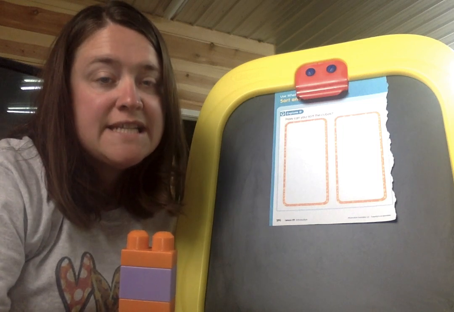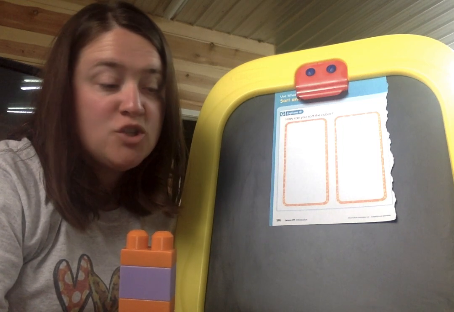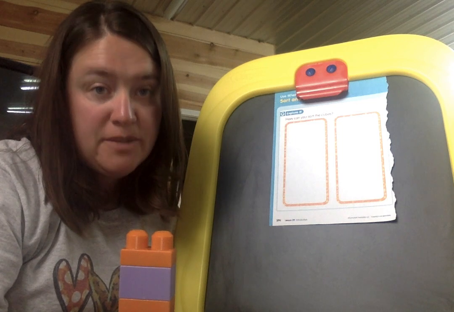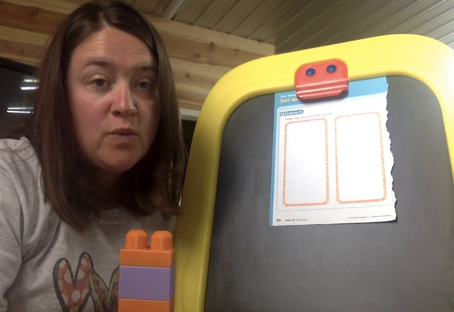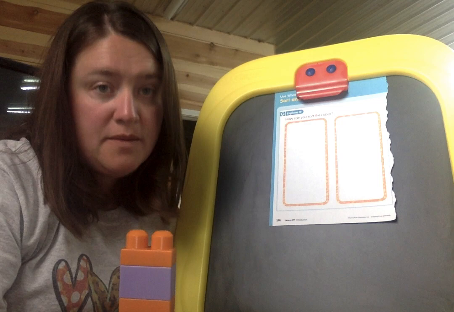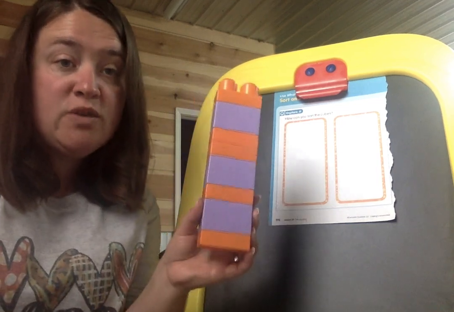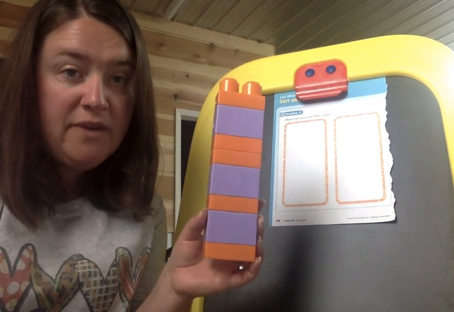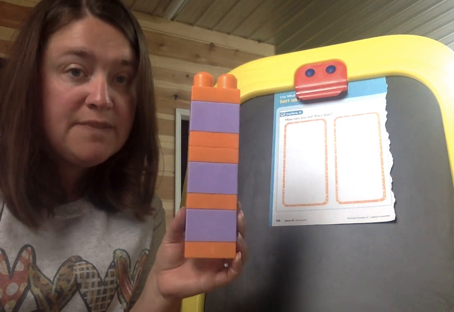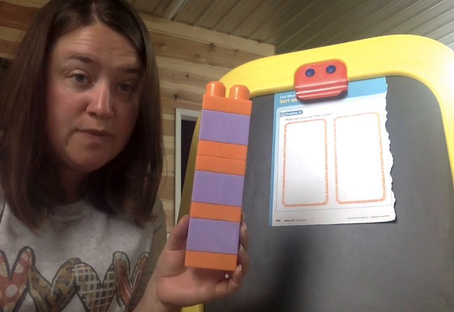Hello, boys and girls. Today we are going to be working on lesson 29 in your math instruction book. We will be working on different ways that we can sort objects. Today I have these blocks with me, and I want you to help me figure out how I could sort these blocks into two separate groups.